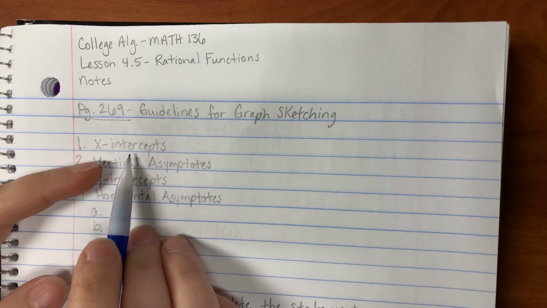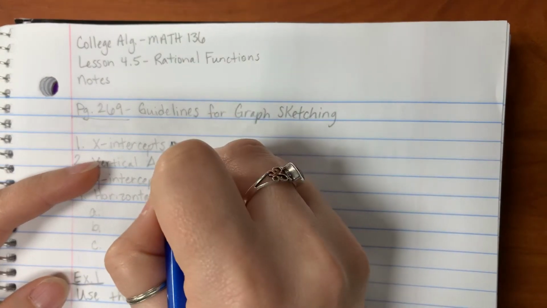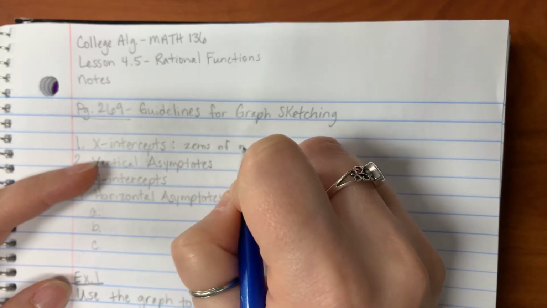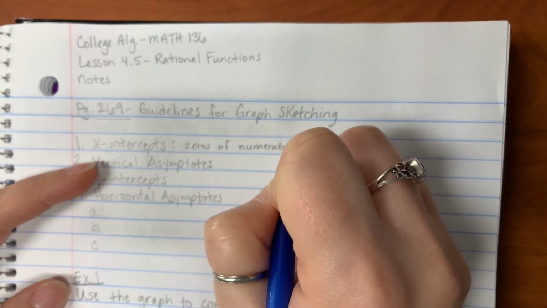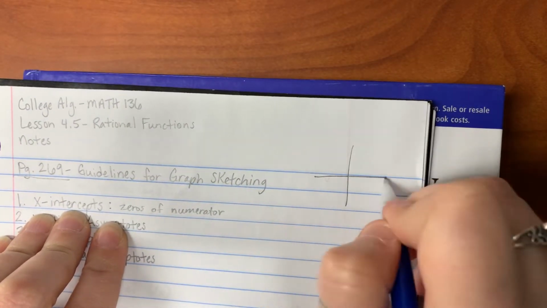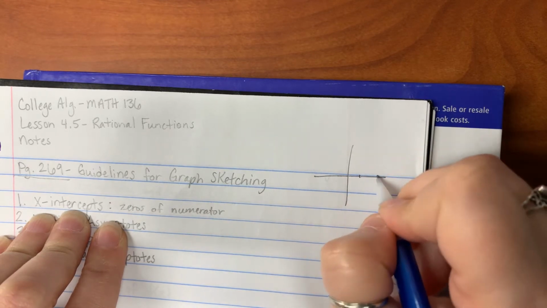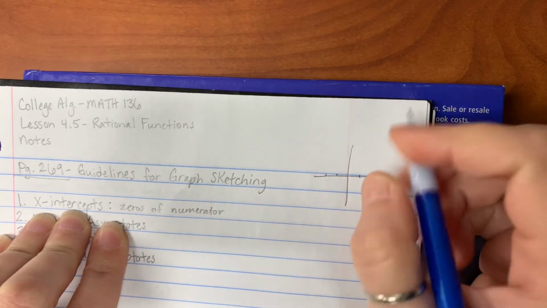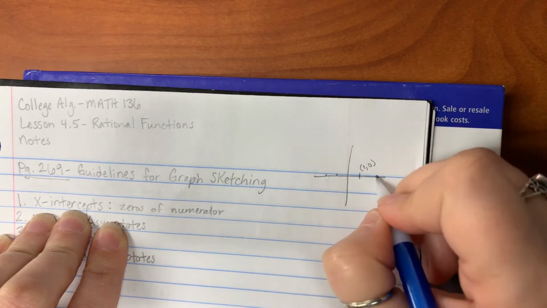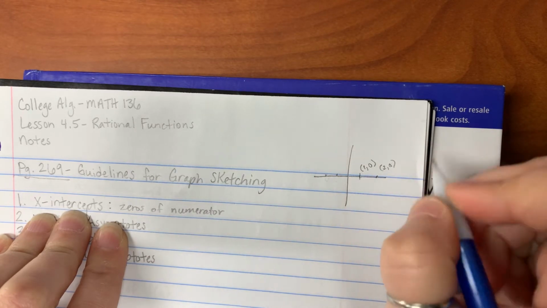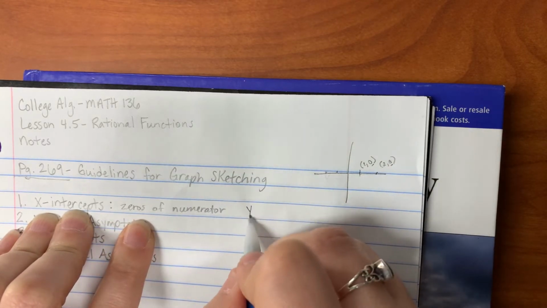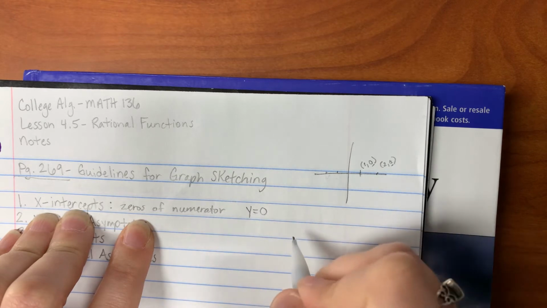So first of all, finding x-intercepts is important. Usually the easiest way to find that is to look at the zeros of your numerator. Or another way to think about it, on a graph, x-intercepts, which are points on the x-axis, always have a y value of 0. Like, let's say this point is the point (1, 0). This one would probably be (2, 0), right? So the common theme here is that the y value is always 0. So one thing you can do is just plug 0 in for y and solve, and that will give you your x-intercepts.